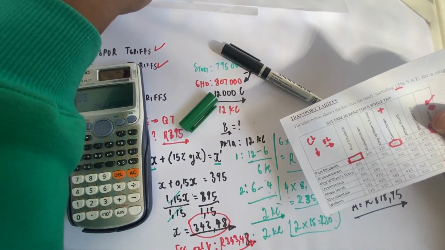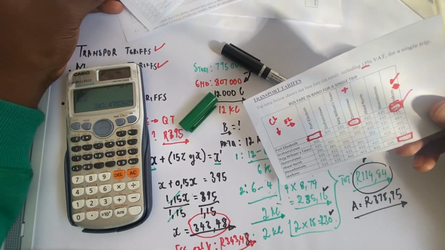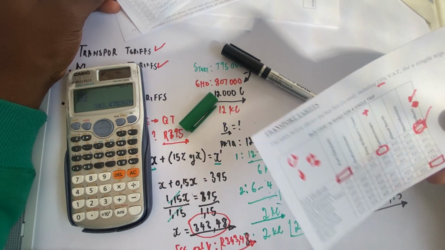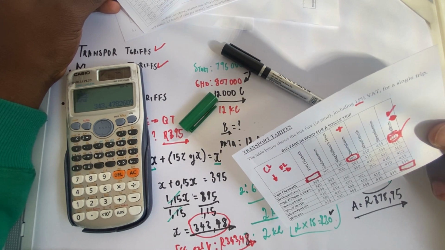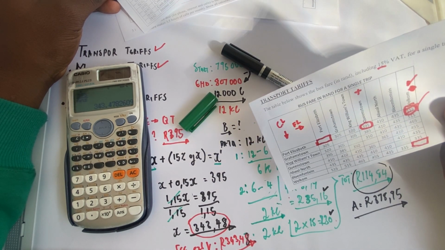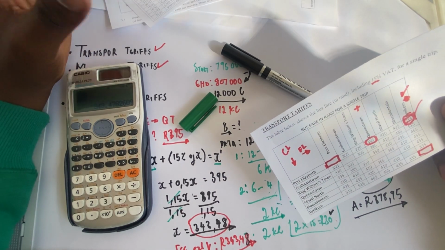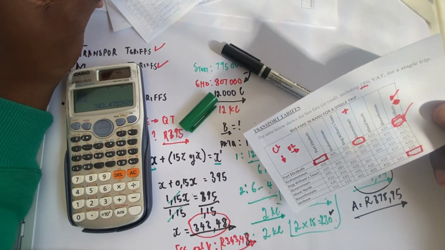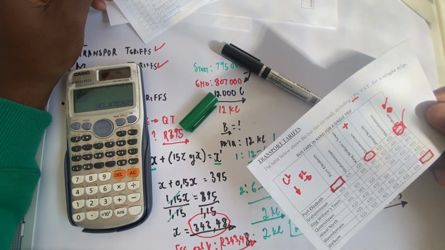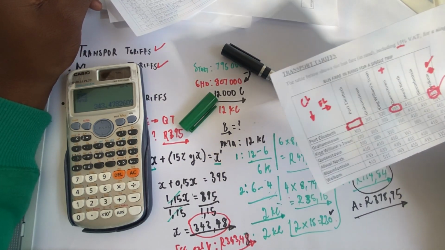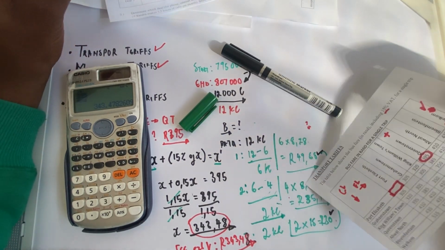That is the possible question they can ask, especially if they included their VAT. If they didn't include the VAT, they want you to add the VAT to find the VAT. You're going to use that 15% they have given you, 15% of whatever amount they are charging.